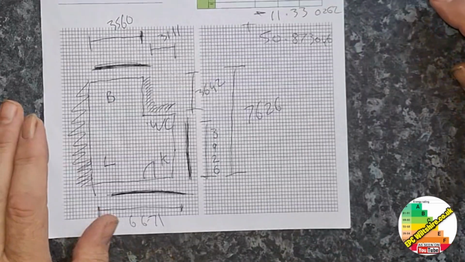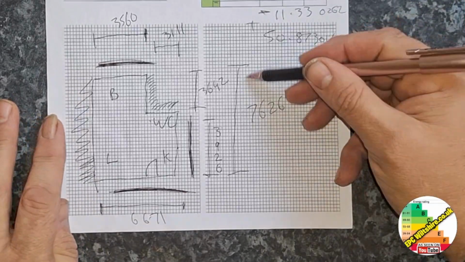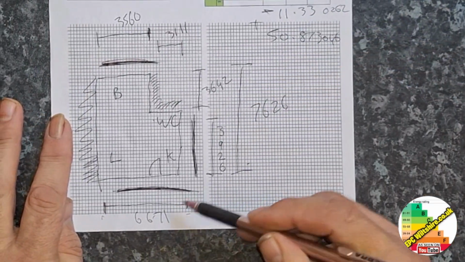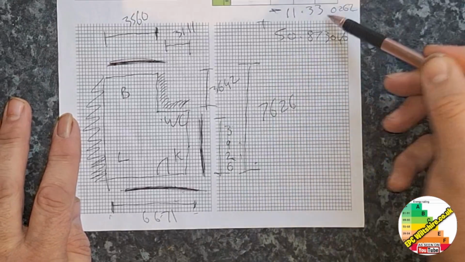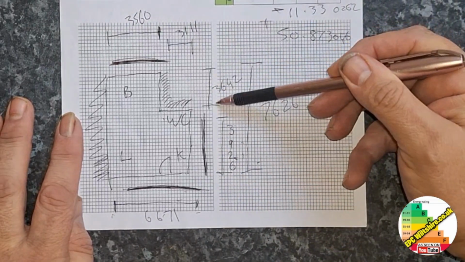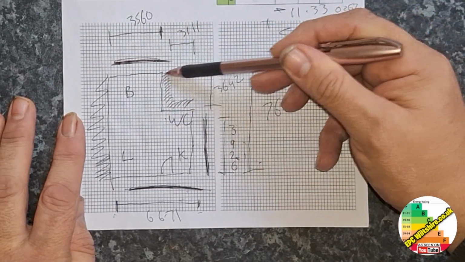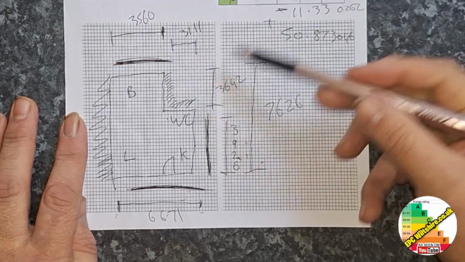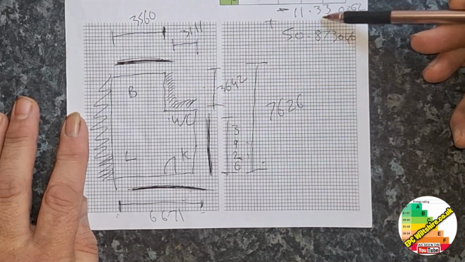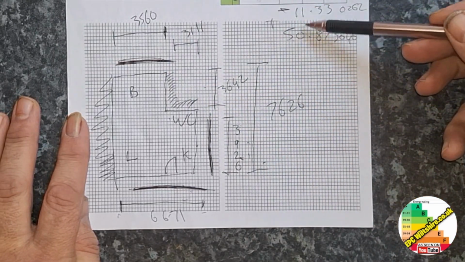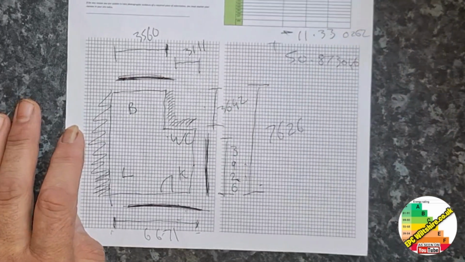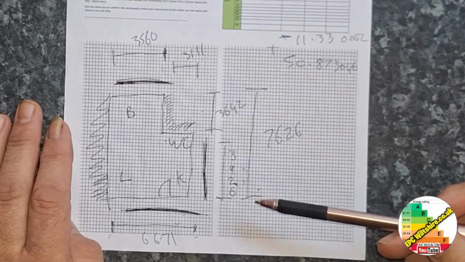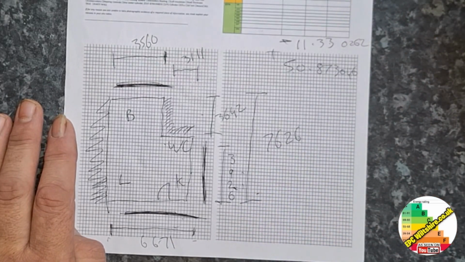So before leaving, I like to do my maths. So I've made sure I've had this dimension and times it by 2, times it by each other, and that's 50.87. And then times this one by this one, where the stairwell for the upstairs flat is, and that's a minus number, so 11.33 minus 11.33 from 50 is 39.54. Ceiling height is 2.47. Quite typical of a 1950s semi.